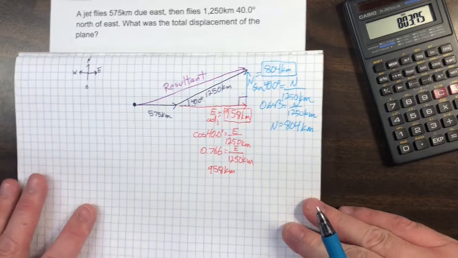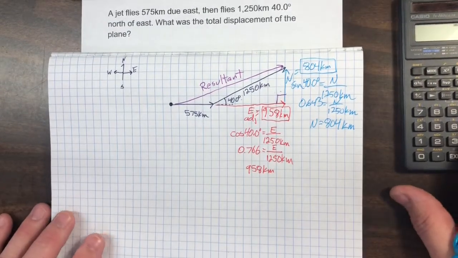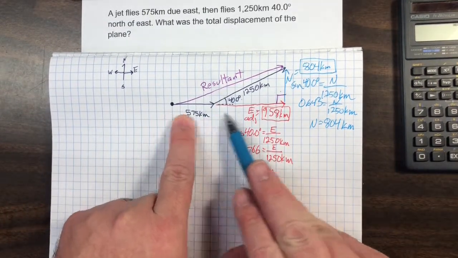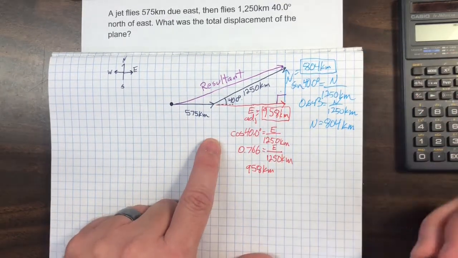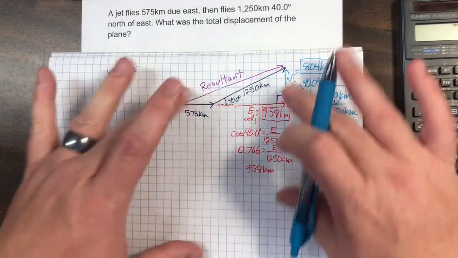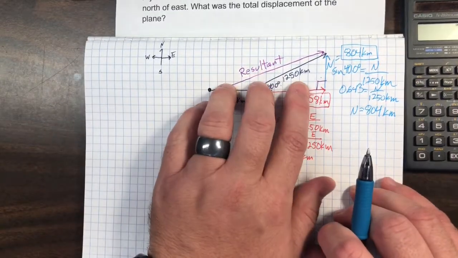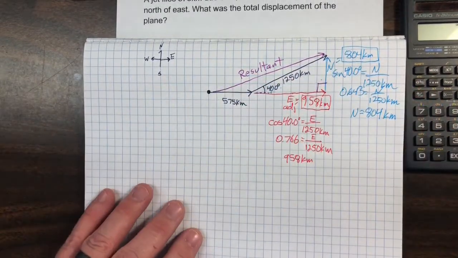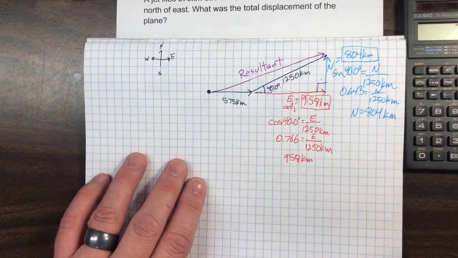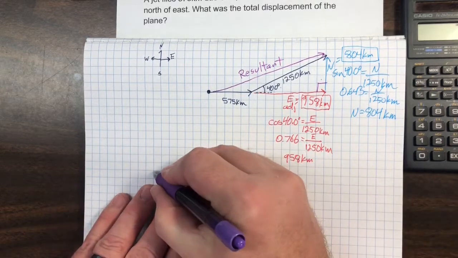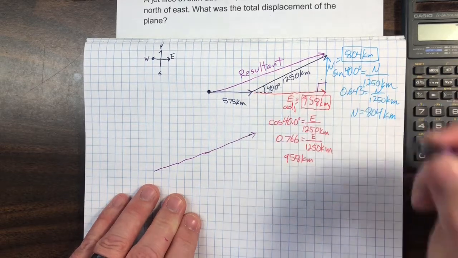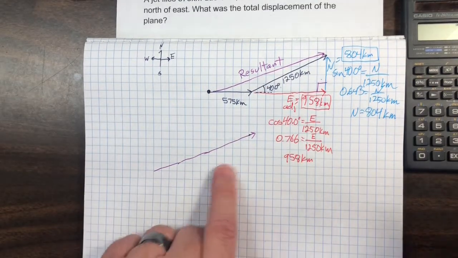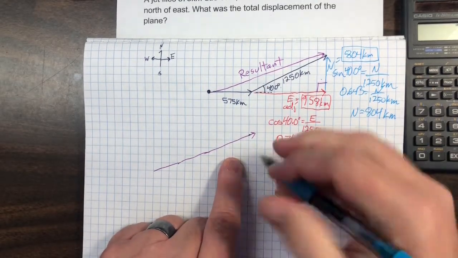Okay, so we're not finished, not by a long shot. So now we know all of the eastward components of this resultant, and we know the northward component. Let's come down here, just because I've got a lot going on up here. Let's come down here and redraw that. All right, come on, purple ink, don't fail me now. Okay, so here's our resultant. That's what we're looking for.